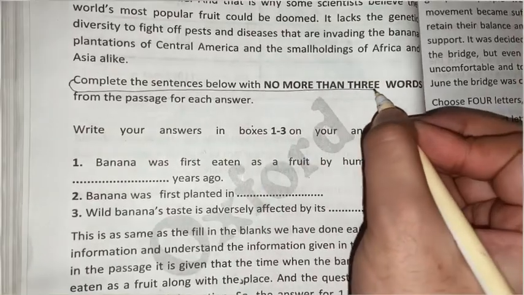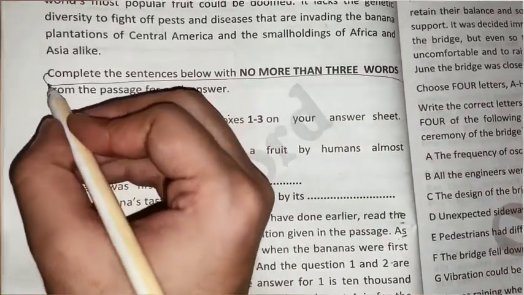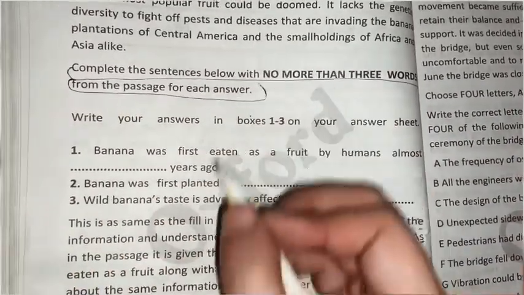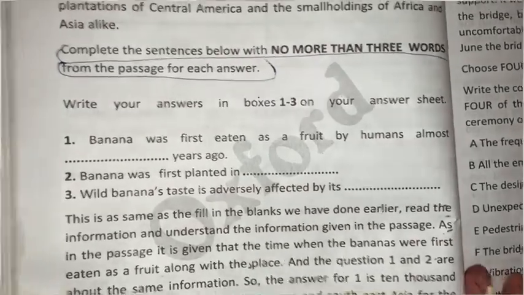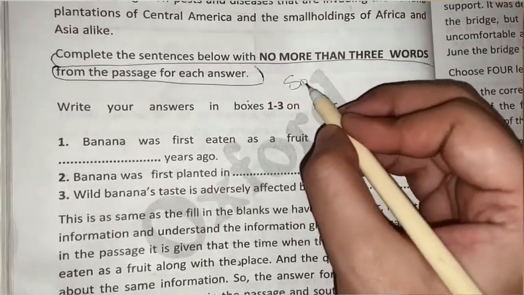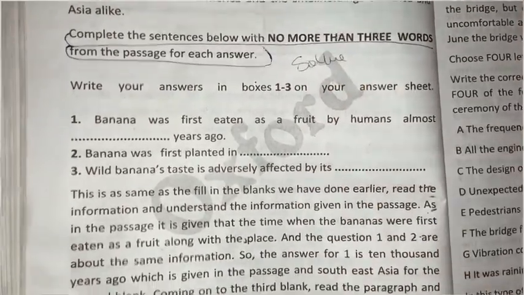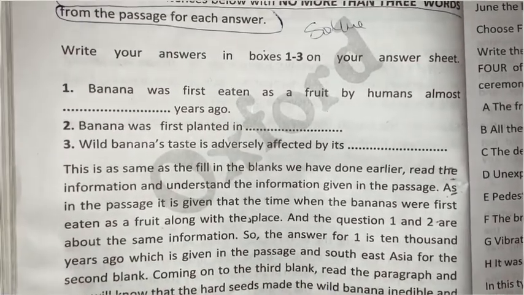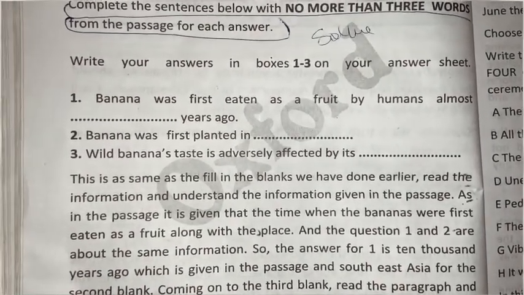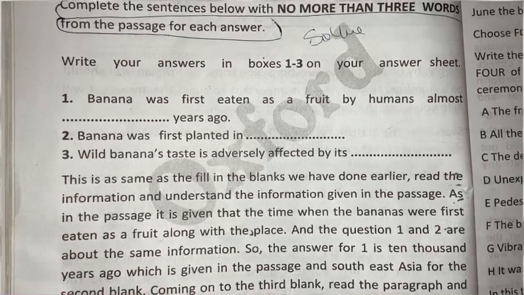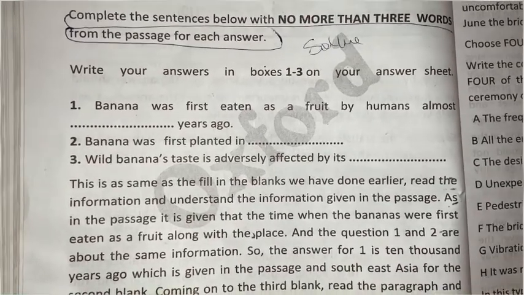Now complete the sentences below with no more than three words from the passage for each answer. You have to solve this, guys, as it will improve your reading section and help you achieve your desired band score.